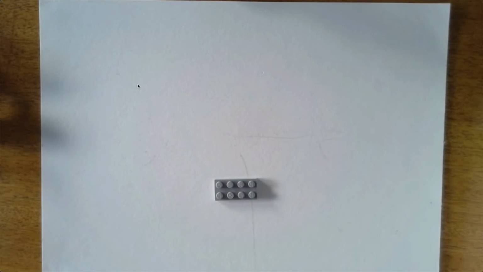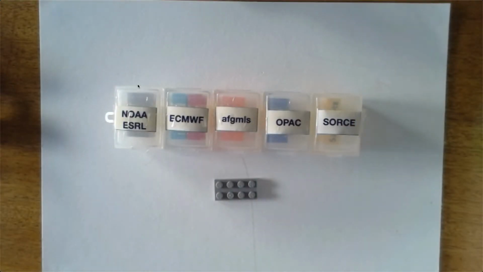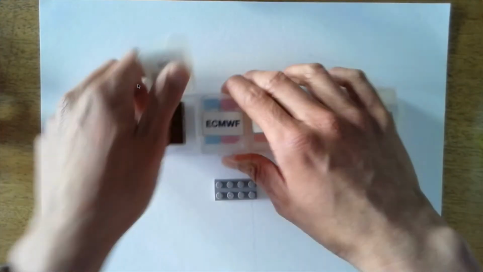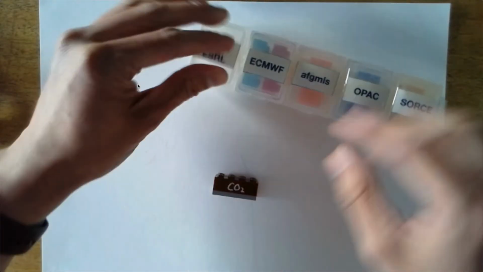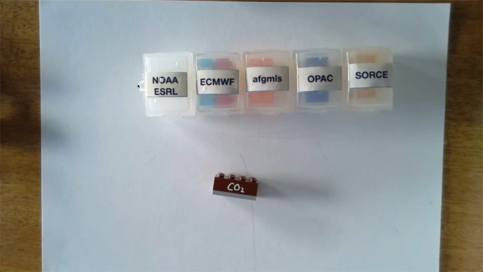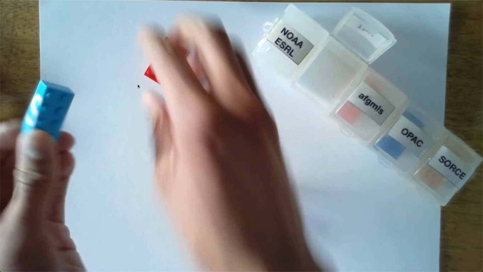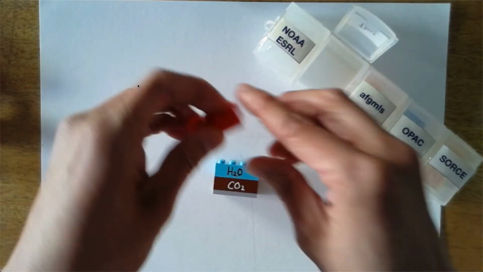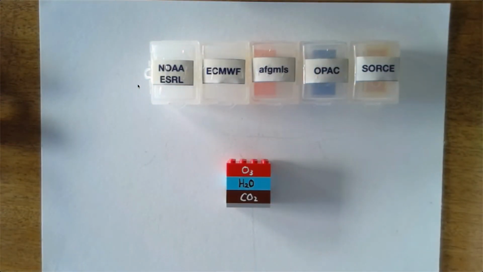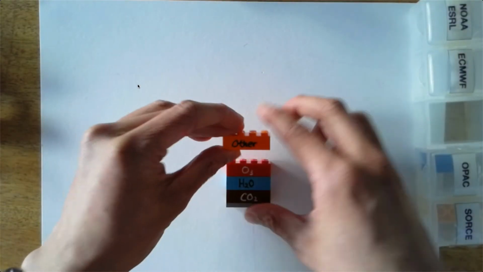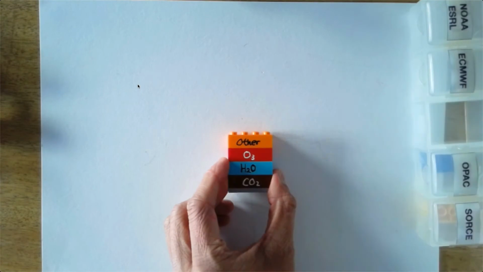And then we build up the atmosphere. These are all the different sources that the model takes its data from. We take carbon dioxide measurements from NOAA. And then we also have ECMWF, which we talked about just now, giving us information about the water vapor and ozone. For other species, that doesn't really matter. We are taking just a standard atmospheric profile, that of a mid-latitude summer. So just this orange block.